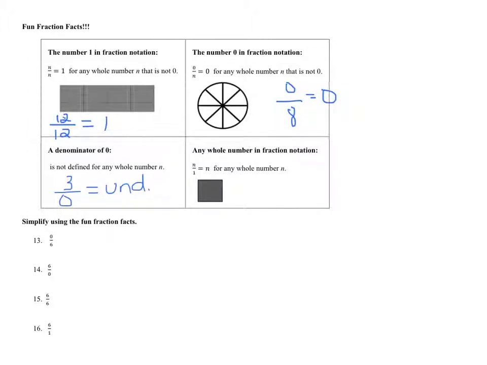Well, lastly, we can say that any whole number in fraction notation can be written as n divided by 1, where n is any whole number. So for example, in this picture, I have 1 whole unit, so I can say I have 1/1, which is just 1. All right, let's look at some simplifications using our fun fraction facts.